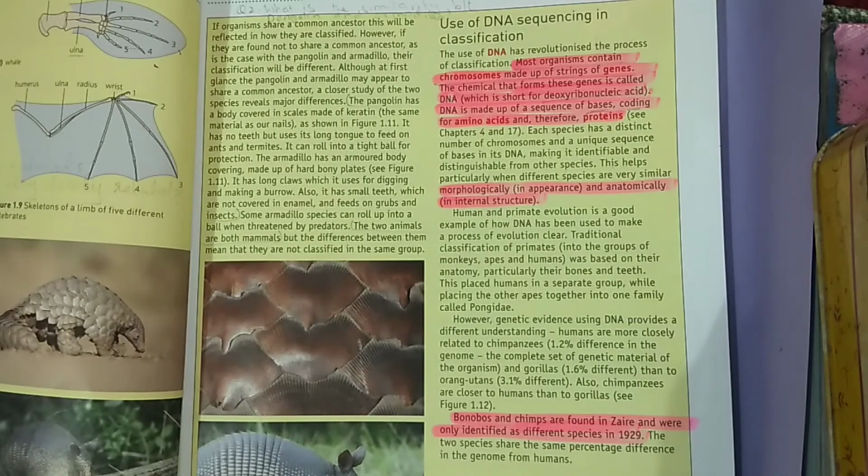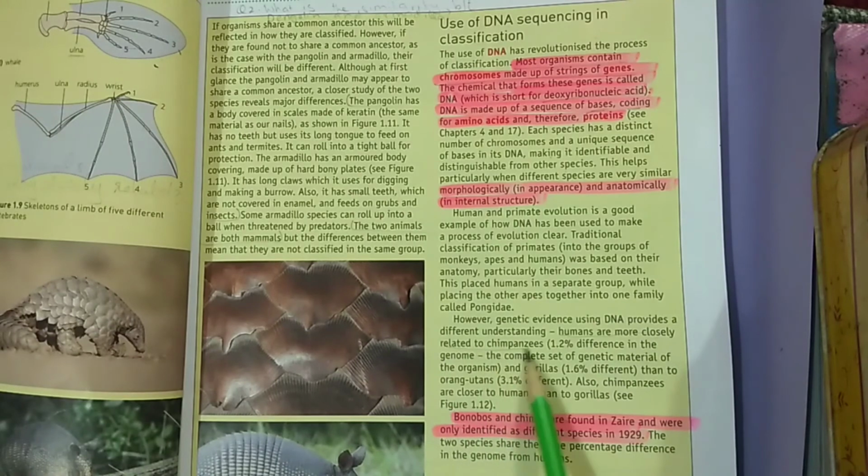So these kinds of evolutionary changes we have to see before classifying organisms. After seeing these changes according to evolution, we have to classify or do the comparison. The dichotomous key we apply to different organisms to identify which group each organism lies in. Here I want to show you that genetic evidence using DNA provides a different understanding. Humans are more closely related to chimpanzees. This is the main point.